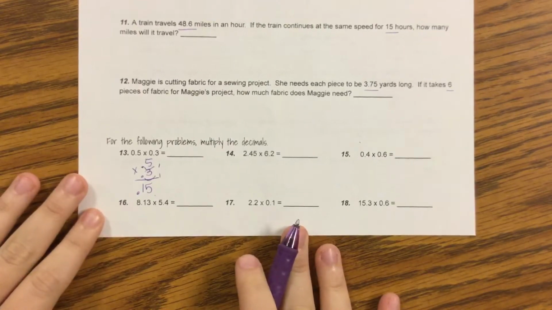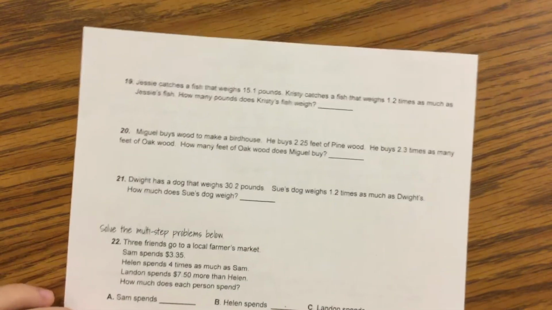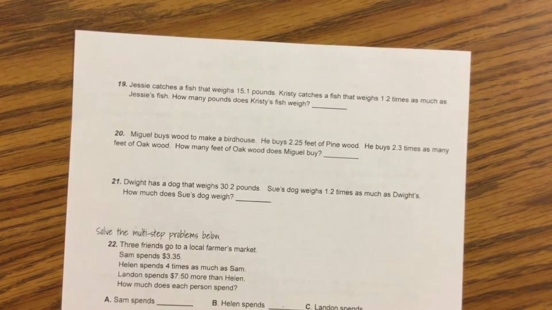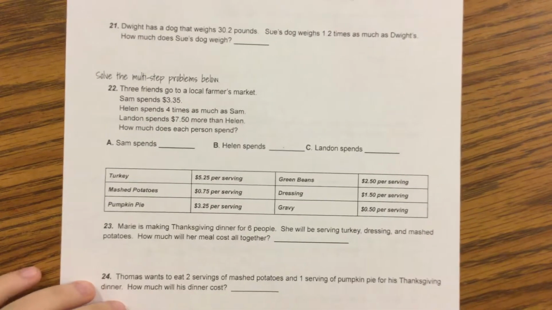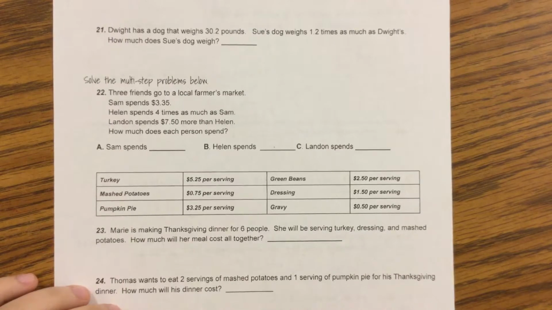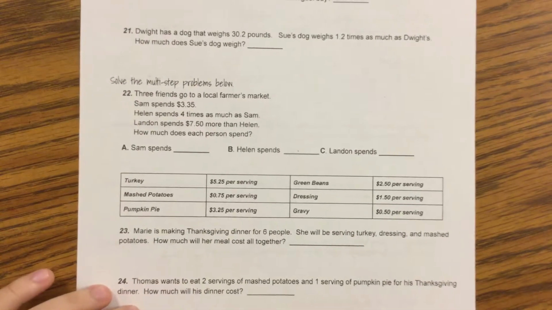All of those are decimal times decimal, so looking on the back, I have some more word problems. Again, this is multiplying decimal tests, so they're probably going to be multiplying those numbers. Let's look at number 22. This is a multi-step problem. That means I'm going to have more than one step.